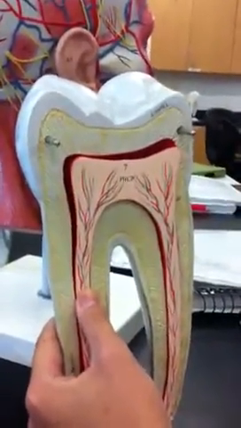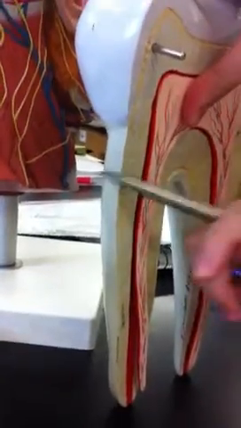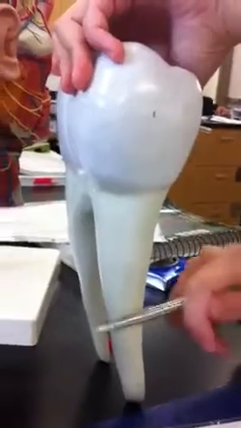When the enamel goes all the way down to the bottom of the tooth, all the way on the side, that is called cementum. That part is the cementum. The cementum is cemented into the bone of your jaw.